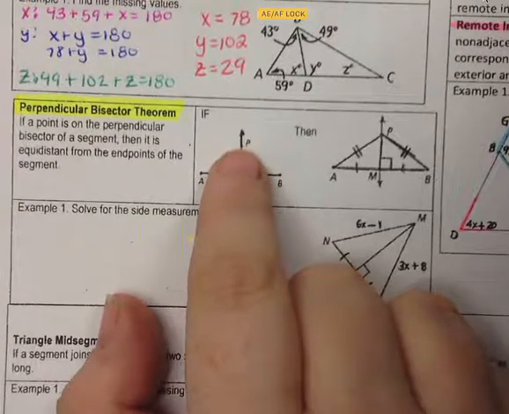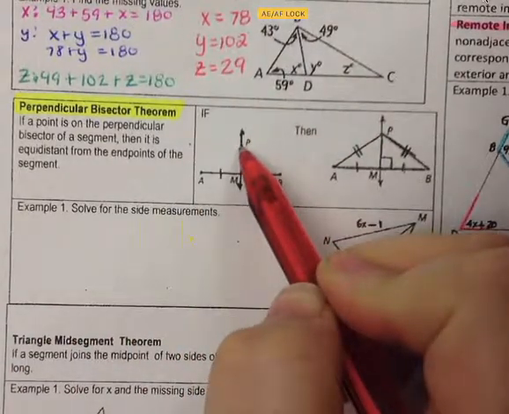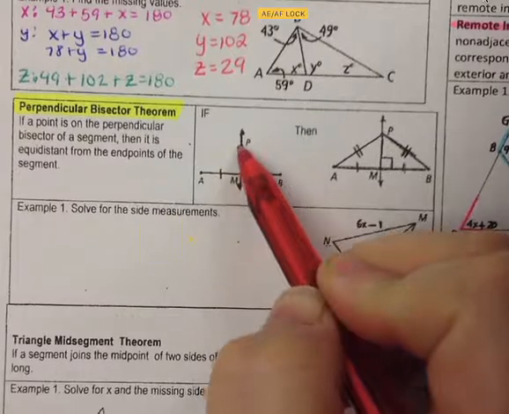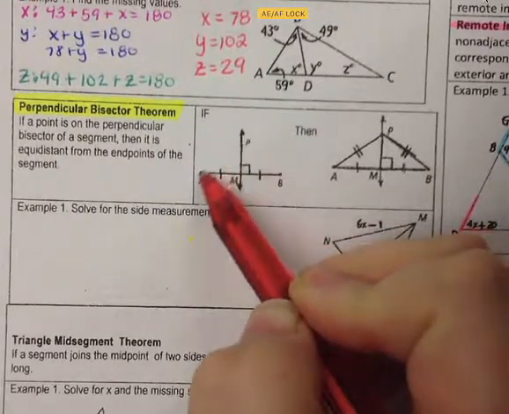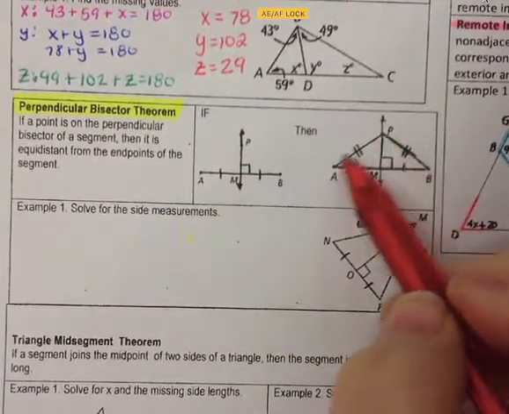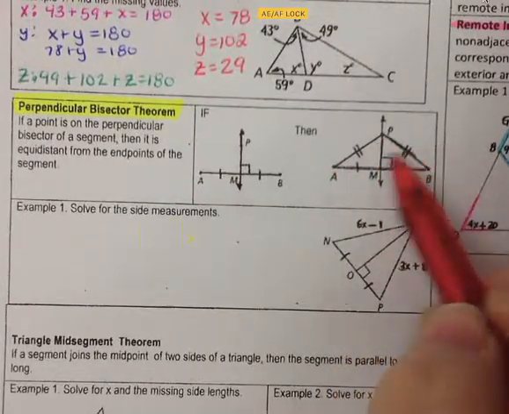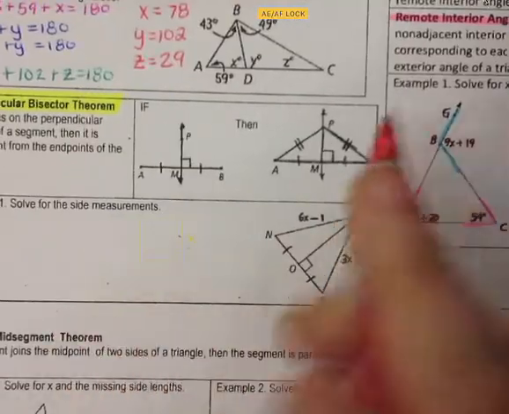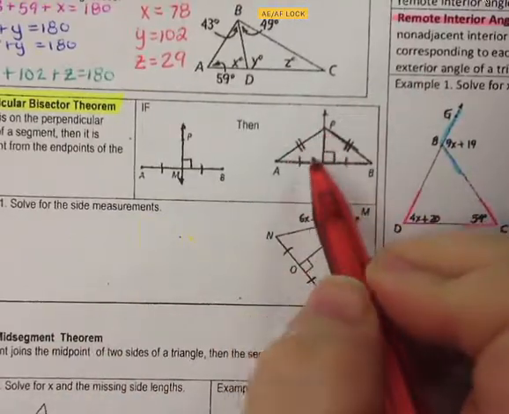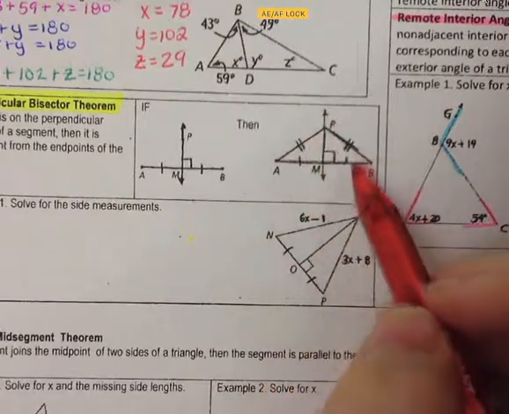Now point P is on that perpendicular bisector. Therefore, this states that point P is equidistant to A and to B. Equidistant means it's equal distance. So from P to A is the exact same as from P to B. So we really have an isosceles triangle. We could connect PA and PB and put congruent marks on them because it forms an isosceles triangle. So the perpendicular bisector theorem is used for isosceles triangles.